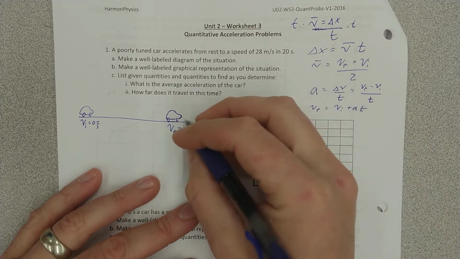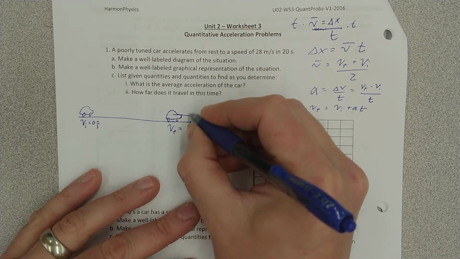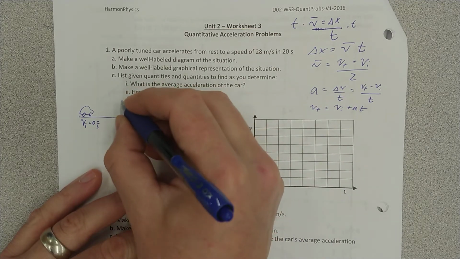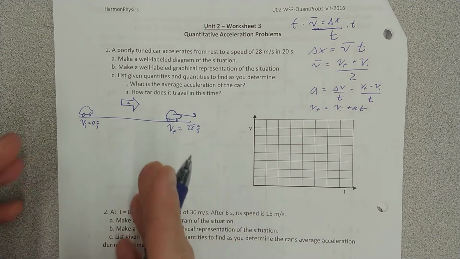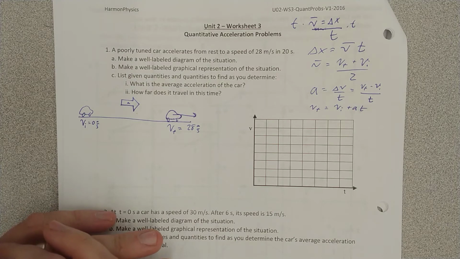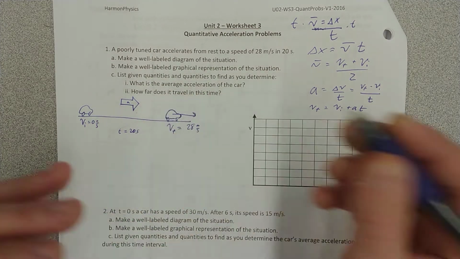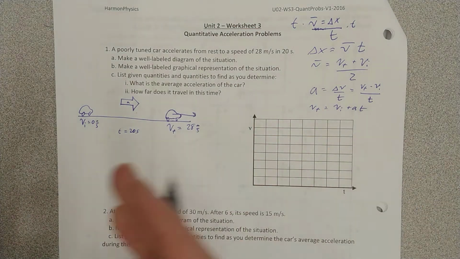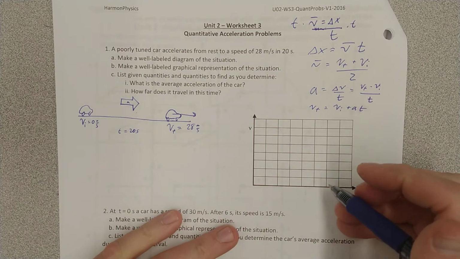All right, v final equals 28 meters per second. So it starts off at rest, and by the end, it's moving pretty fast. So clearly, this object is accelerating. I like to draw a big arrow showing the acceleration of the object. The time interval here is 20 seconds. That's all I'm looking for in the diagram, kind of what's happening here. Next: make a well-labeled graphical representation of this situation.